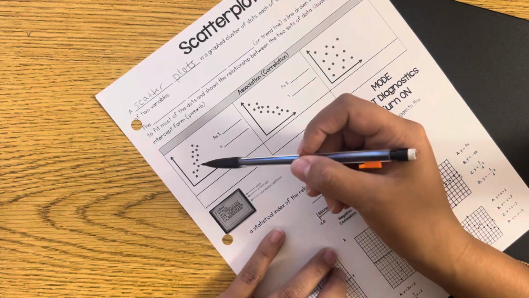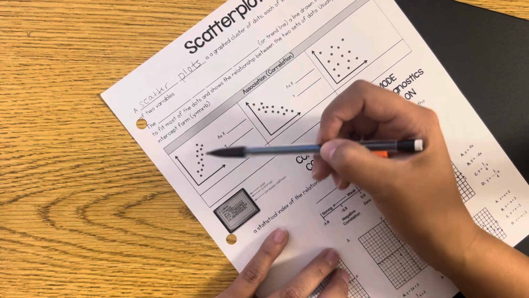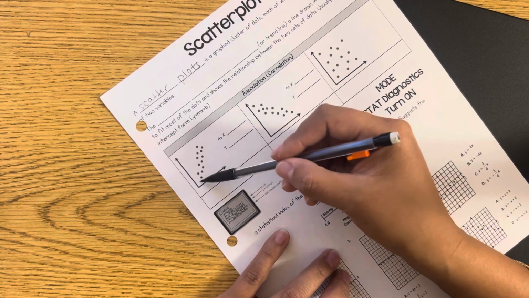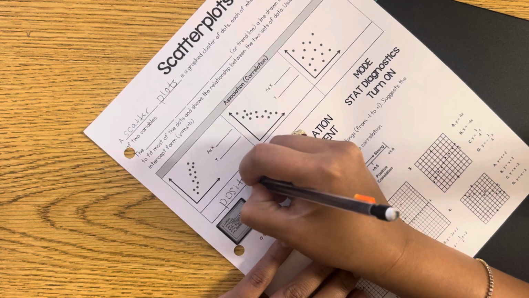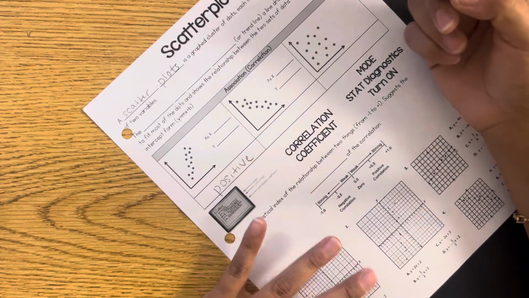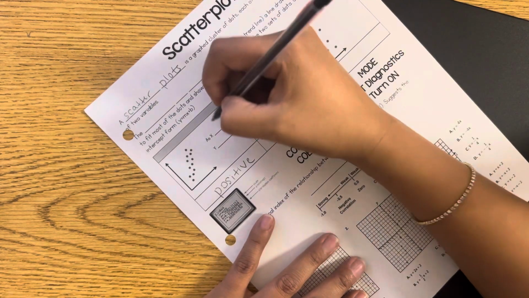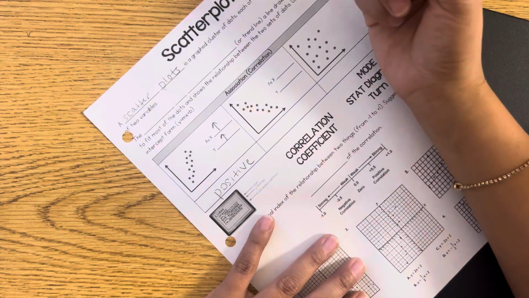So the first type is, think of slope in a way, the direction of the line. We know that the dots themselves are going upwards, so this is called a positive association. And what makes it a positive association is that as x increases, so does the y.